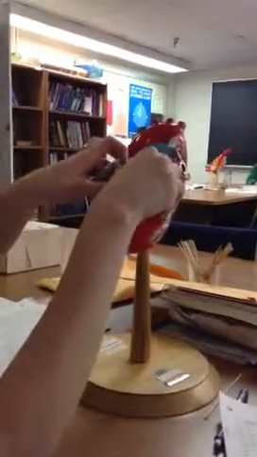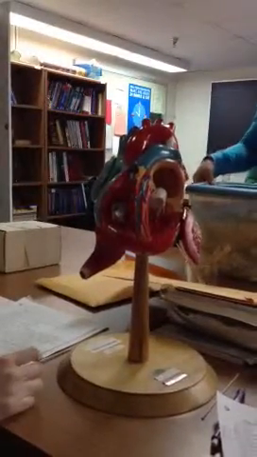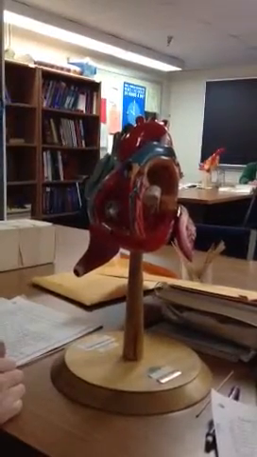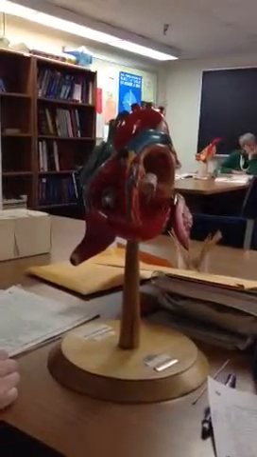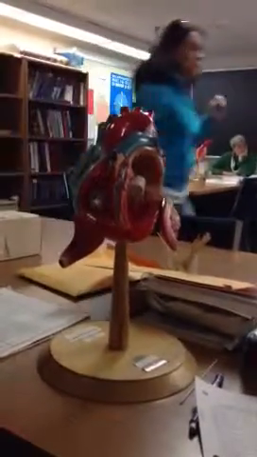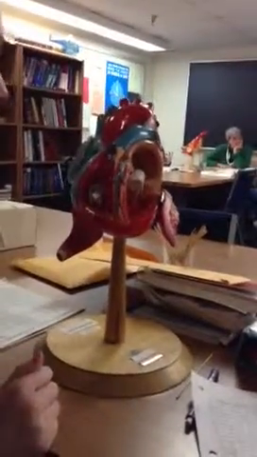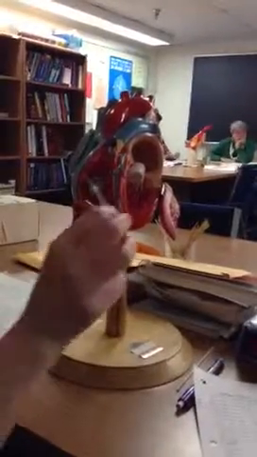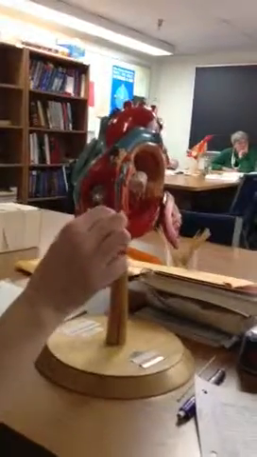Now, we're going to do the interventricular septum. If you open up everything, that is going to be this right here, the dividing wall in between the two ventricles. Next, we have the tricuspid valve. Whatever you do, do not move the model. It's on the right side, because the tricuspid valve is always on the right side. That side right there. This is going to be the tricuspid valve, right in here.